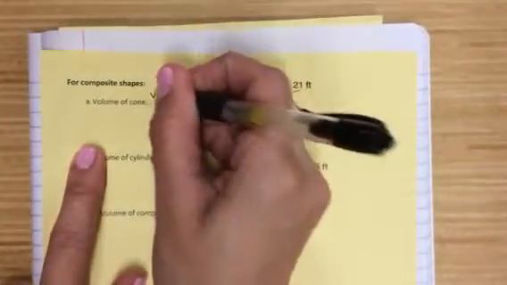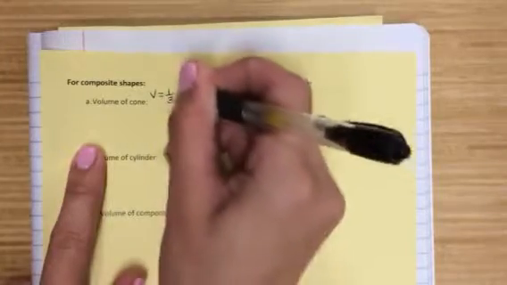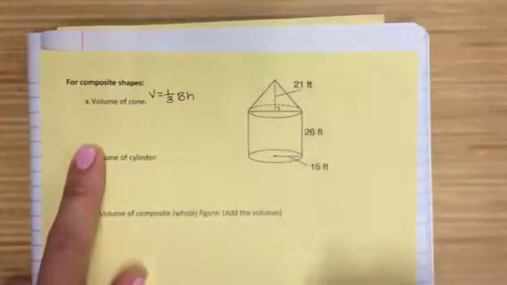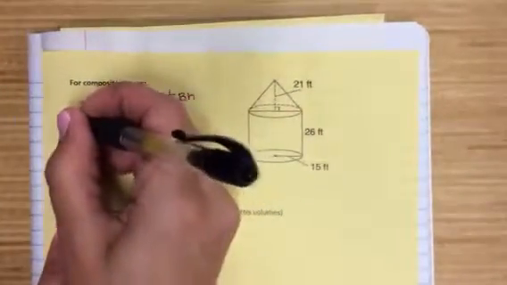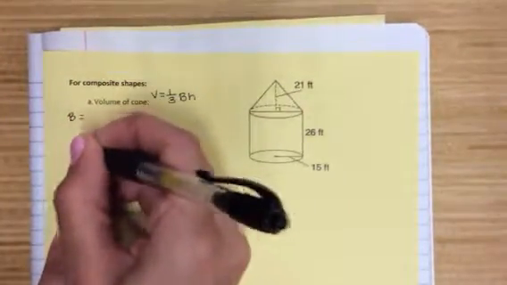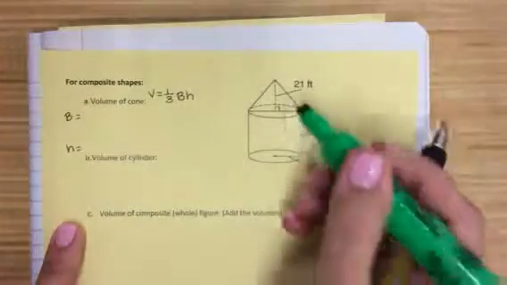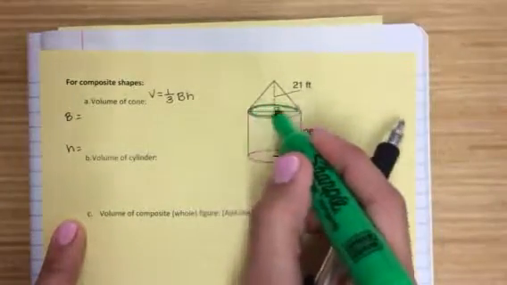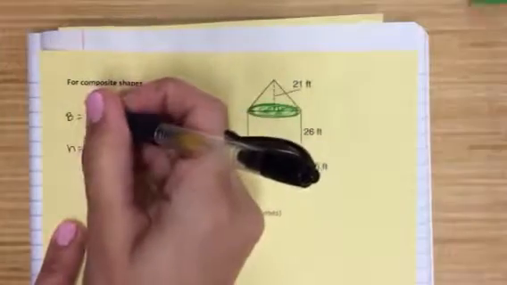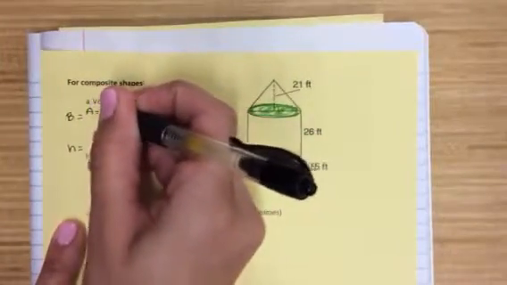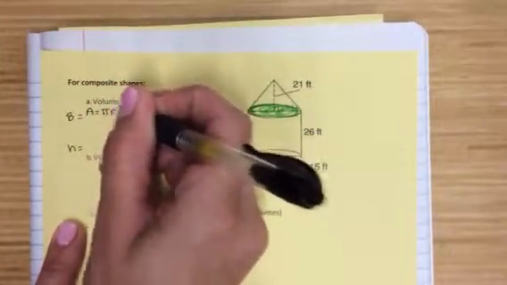We know that a volume of the cone is 1/3 area of the base times height. So you need to find area of the base and height. Let's look at my base here. And I know that it's a circle. So I know that I'm going to use the formula for area of a circle.